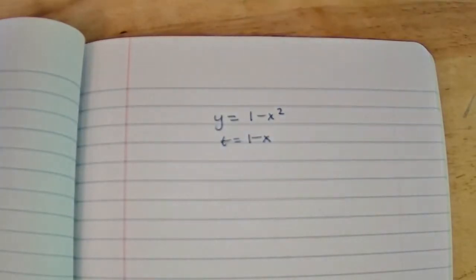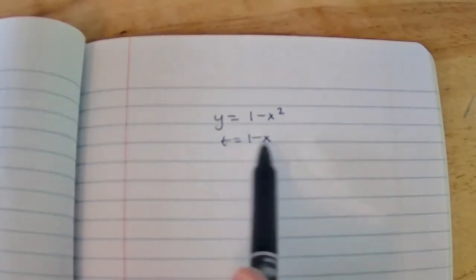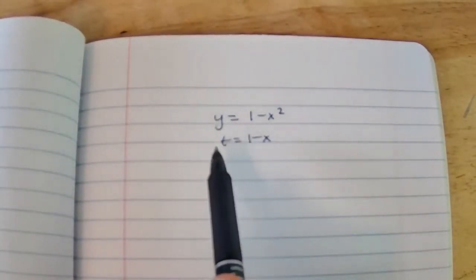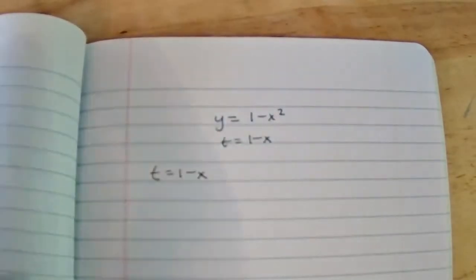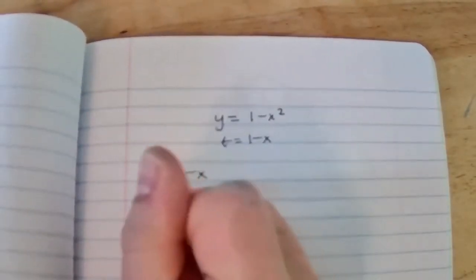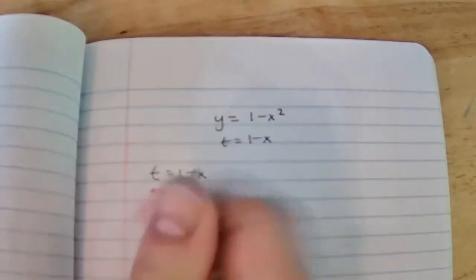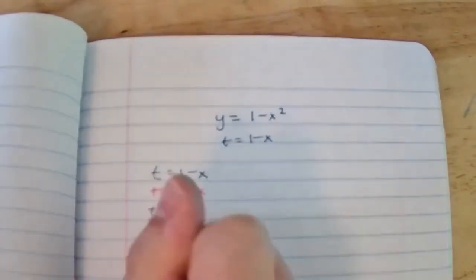So the first thing you want to do is solve that parametric equation here for x. And that will give you your x equation right away. So if I have t is equal to 1 minus x, and I add x to both sides, it's going to give me t plus x equals 1.